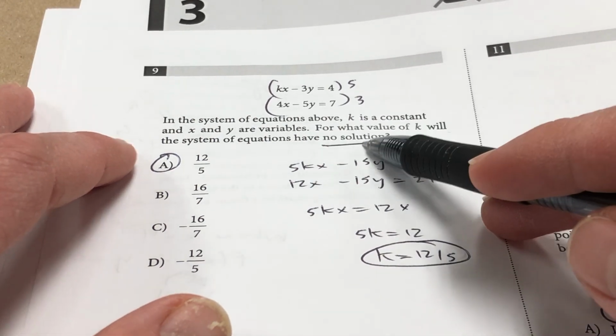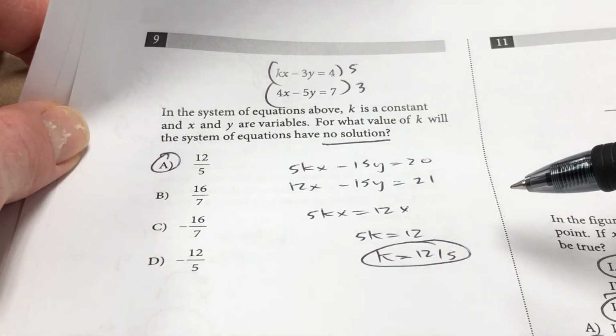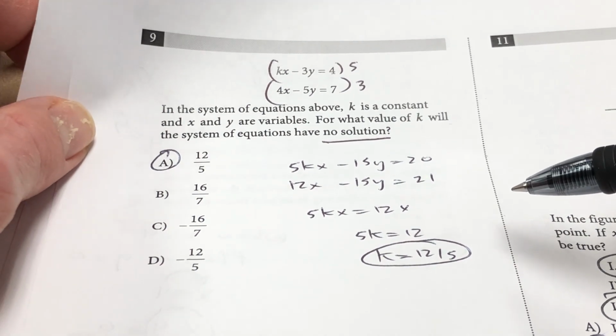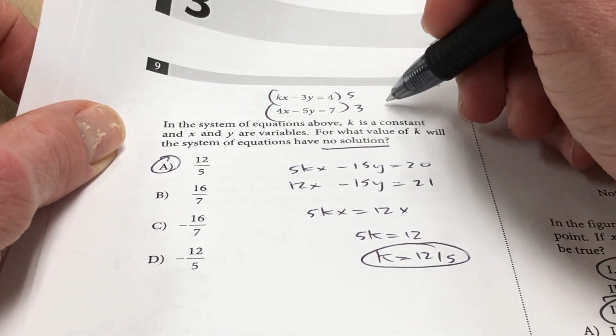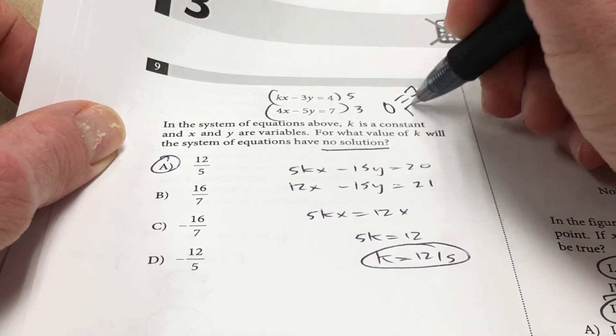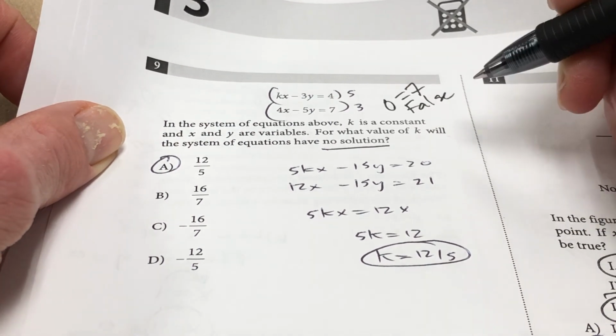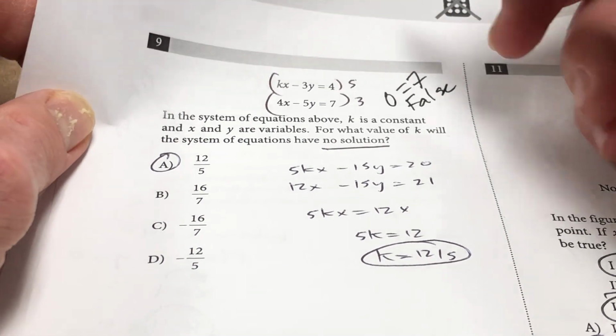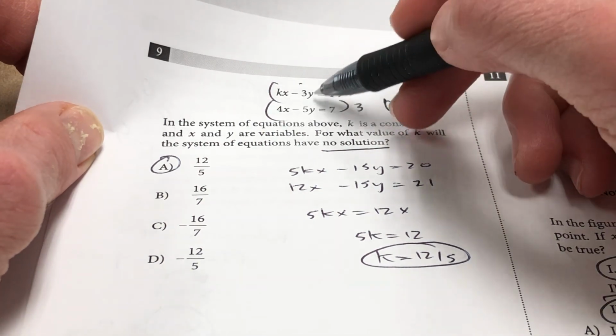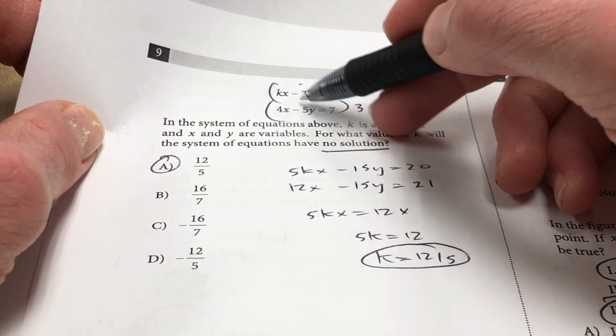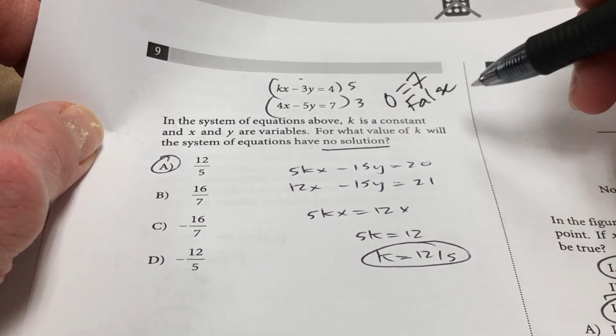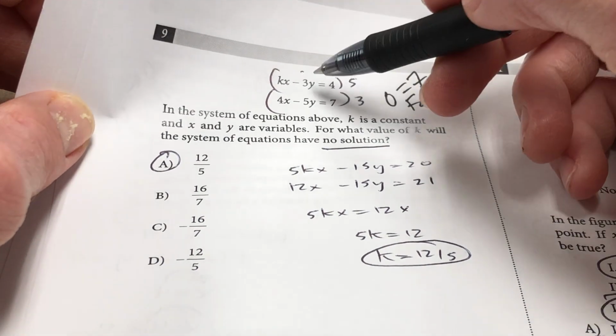What value of k will the system of equations have no solution? No solution is a situation where I get something like 0 equals 7, a false statement. In order to have no solutions, my variables have to cancel. I need to be left with something like 0 equals 7, just like I said.